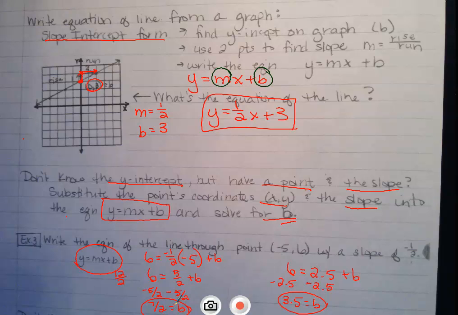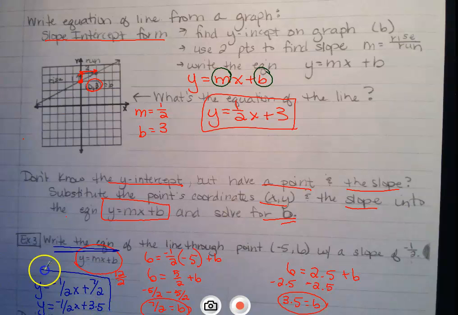Yep. Are we done? We solved for b? Are we done? No. Okay, good. We're not, because we have to write the equation. So the equation of this line would be y equals, okay, good. So it would be y equals -1/2 x plus 3.5 or plus 7/2. Excellent. Beautifully done.